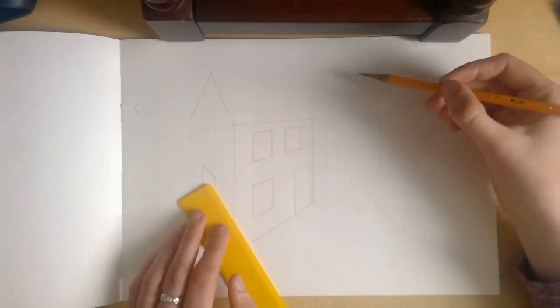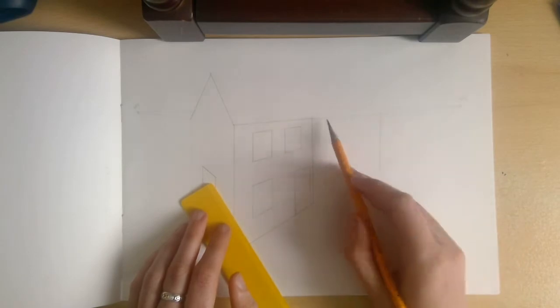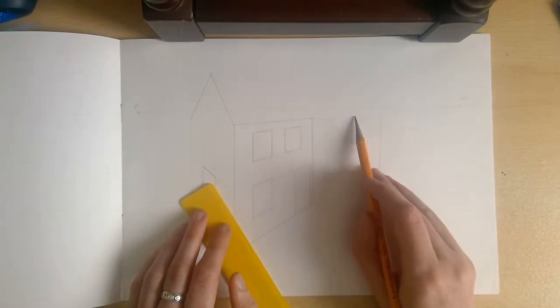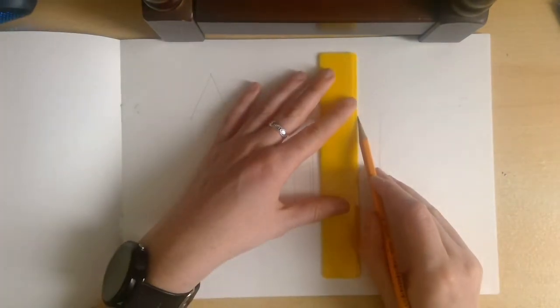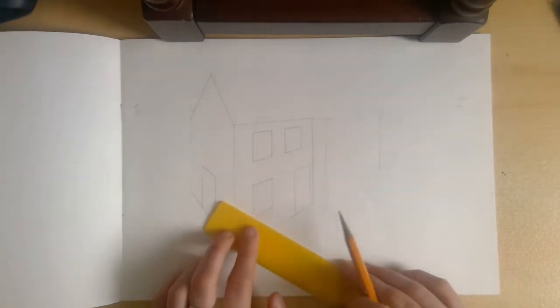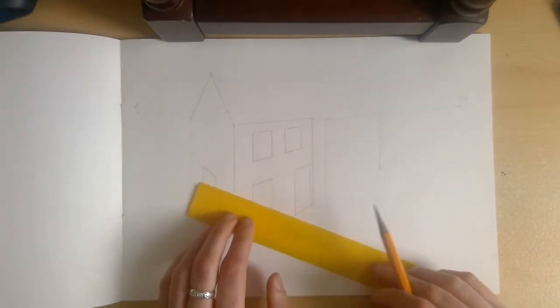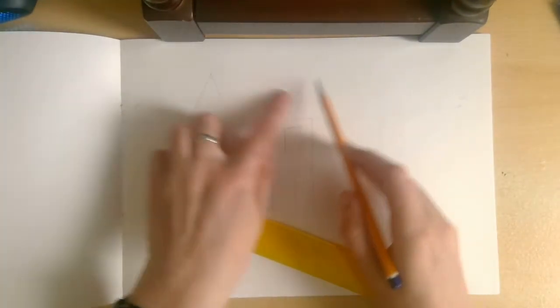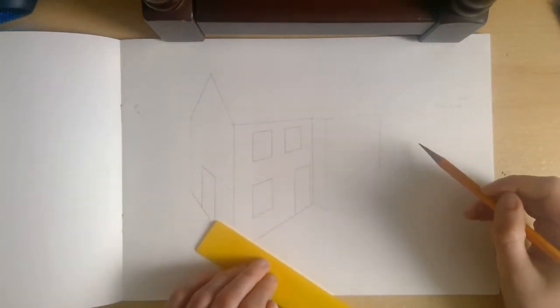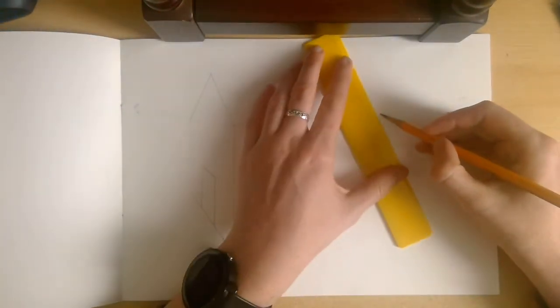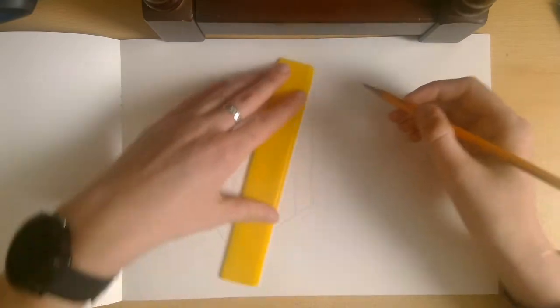Okay, and then we've got another peak of our roof. So same thing, we find the middle, we go back to the vanishing point ever so slightly. Okay, and this is where it's going to get a wee bit complicated. So how do we make these two points of our roof match? Well, we need to get our point of our roof in first.